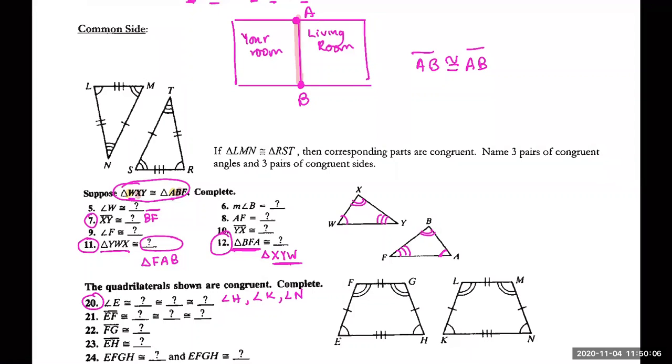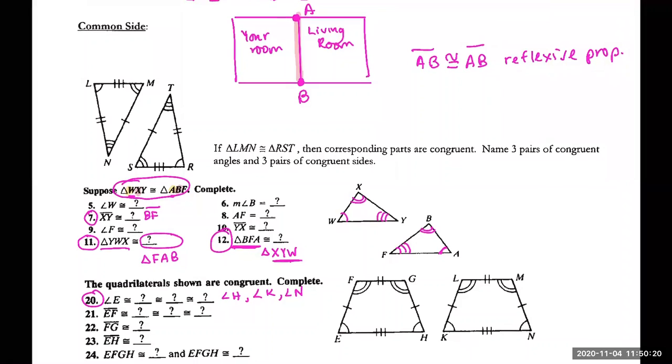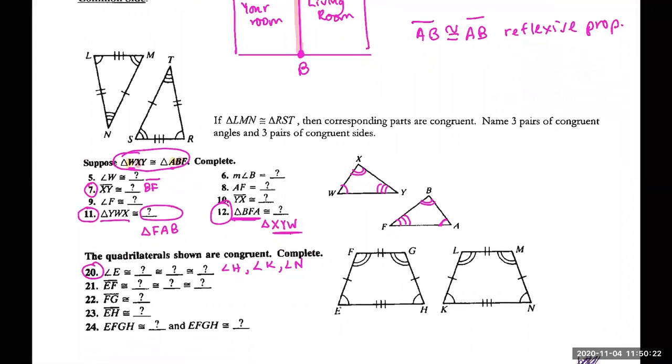Very nice, Mia. I didn't expect very many of you to remember, but this is the reflexive property. We're going to use this so much. If there's a shared side or shared angle in a figure, we can assume that that shared side or angle is congruent to itself. So that's AB is congruent to AB by reflexive property.